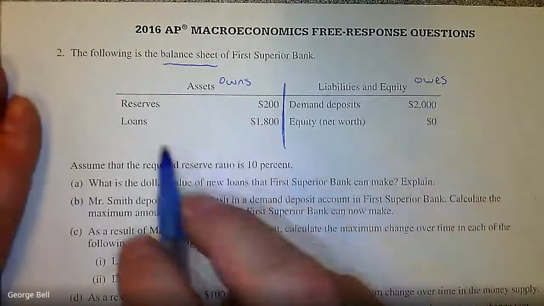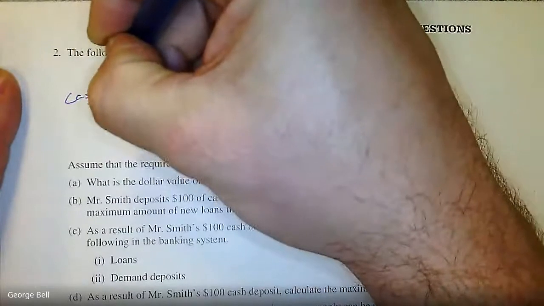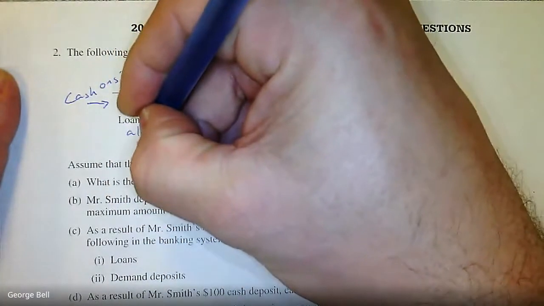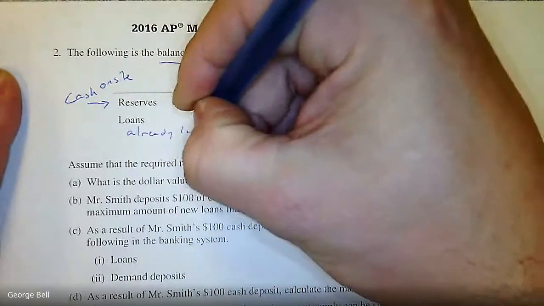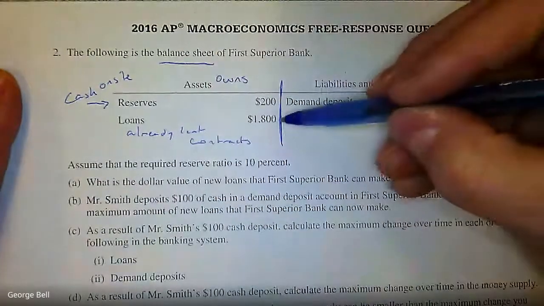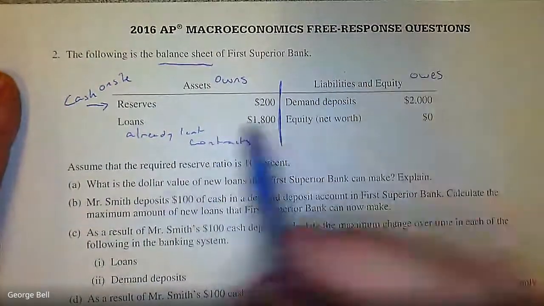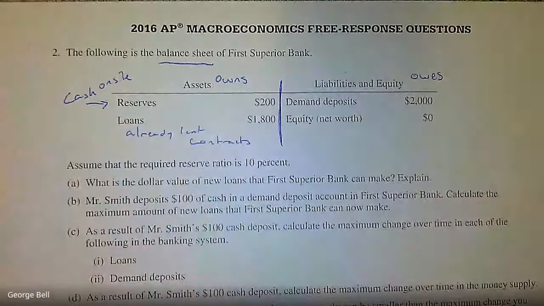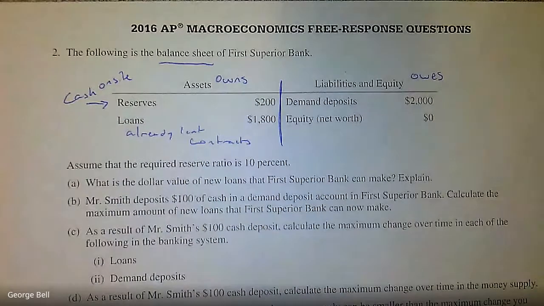Then what the bank shows us is that they have reserves and loans. Now, if you recall, reserves are literally cash on site that the bank has. Loans, this money is already lent, and these are contracts, in fact. And so, ladies and gentlemen, that means that we can pretty much ignore this, the entire problem. This is locked in contracts. The bank can't change that. They put it there to confuse you.